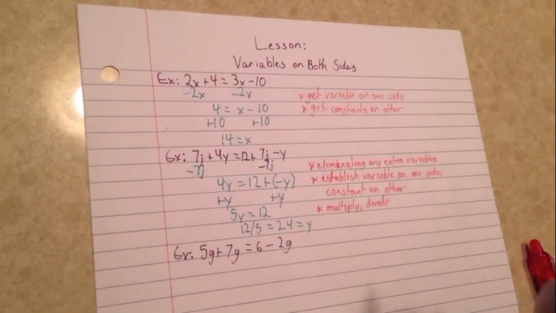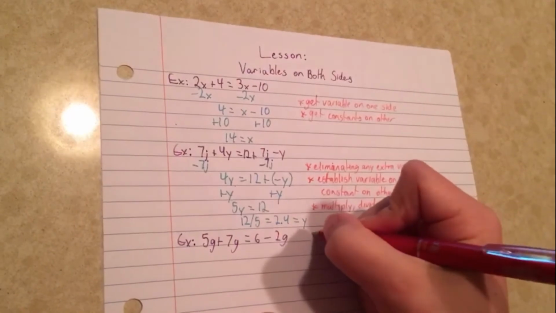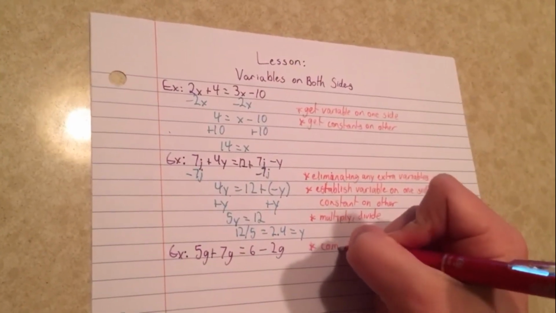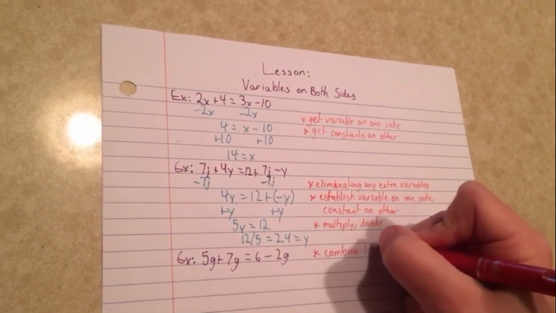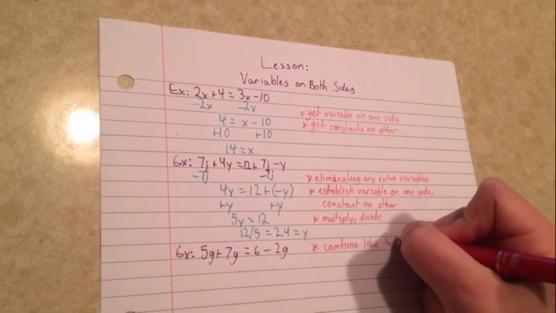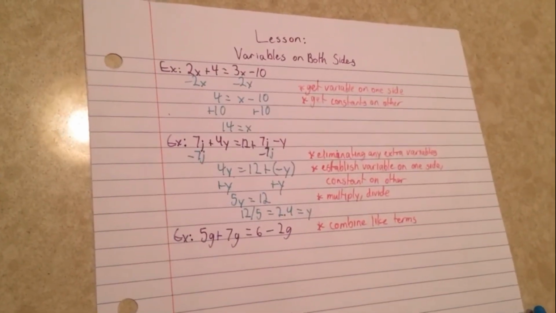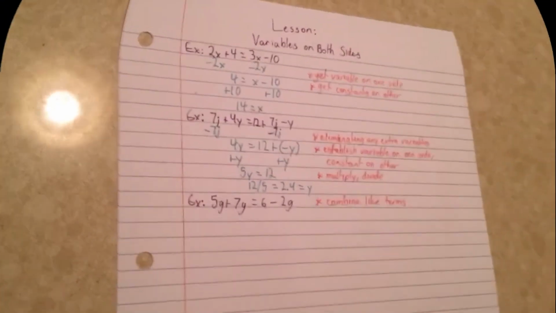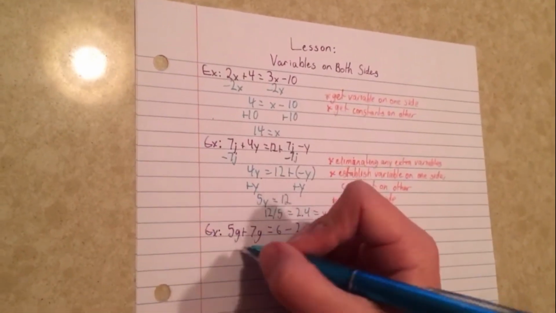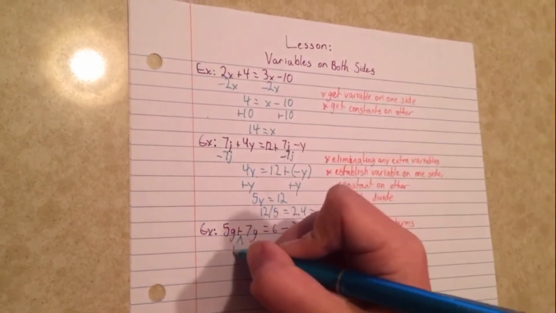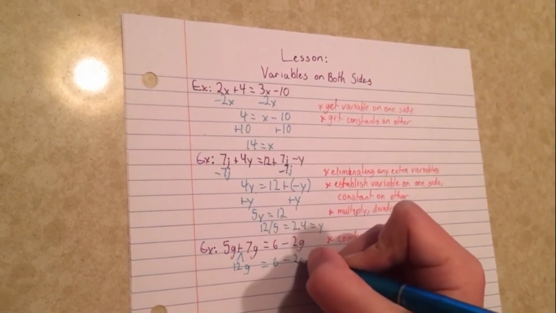So in this, you want to first combine your like terms on any side of the equation. So you have to combine 5g plus 7g, which is going to give you 12g is equal to 6 minus 2g.